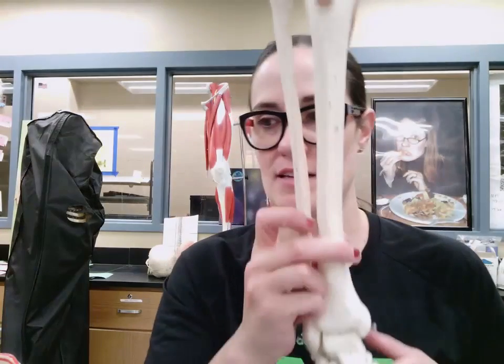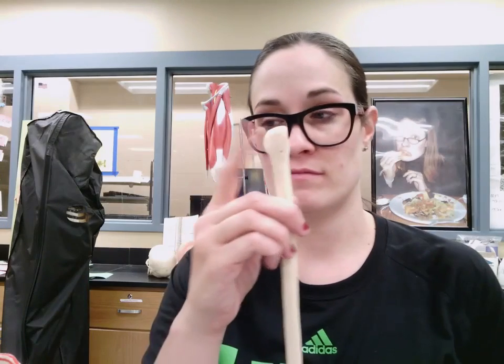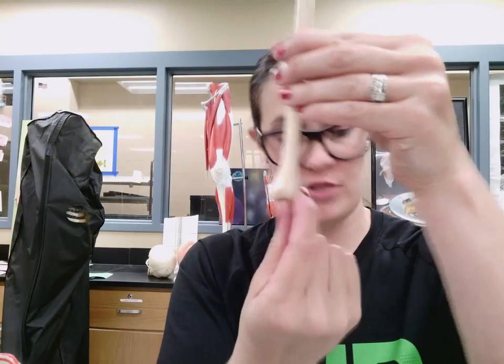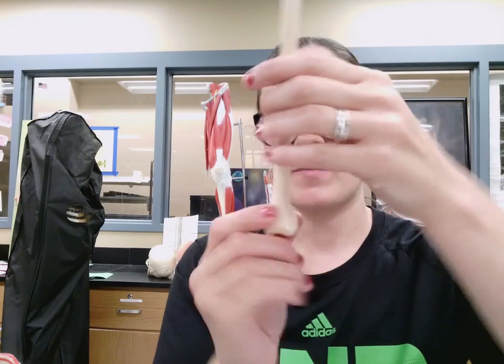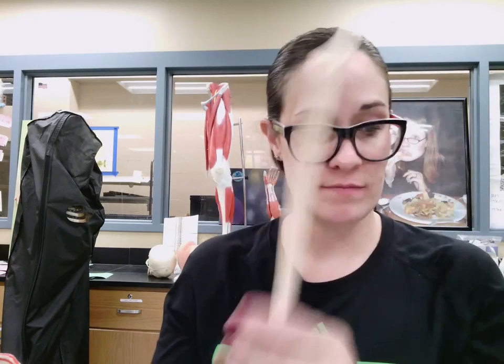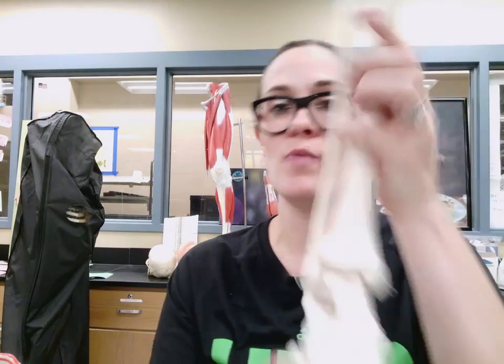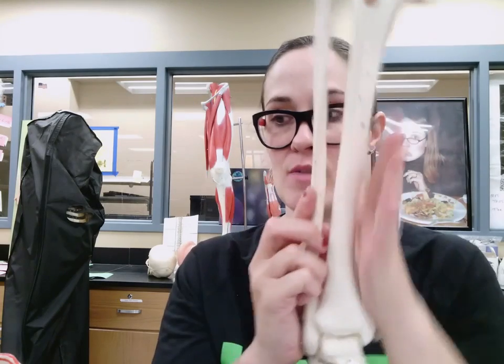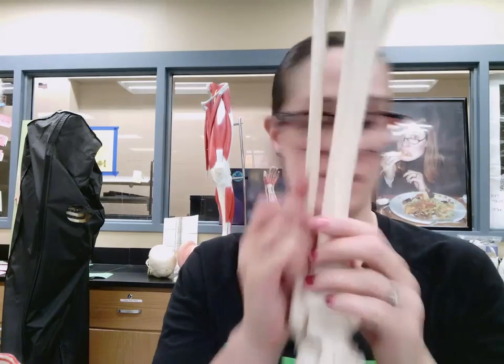Fibula. We can see it in this. It's long and it's skinny. Not much to note here. The head, the other side is not the head, and it has this little projection called the lateral malleolus, because the fibula is always on the lateral side of the body. The tibia is always on the medial side.